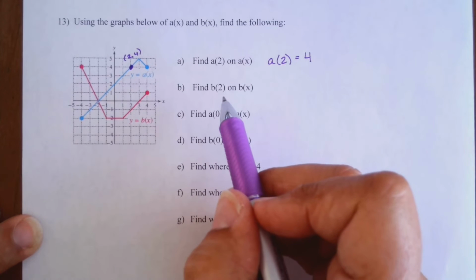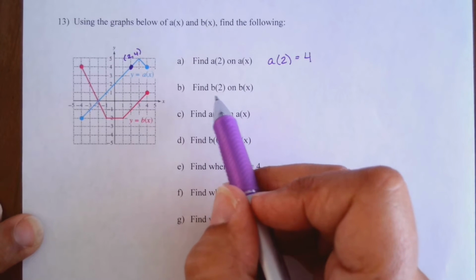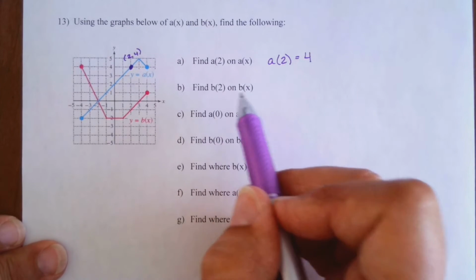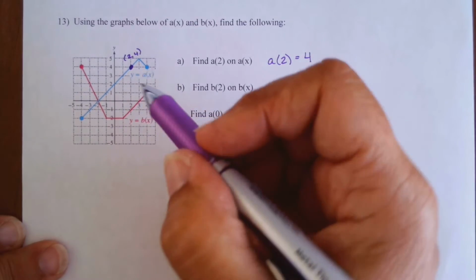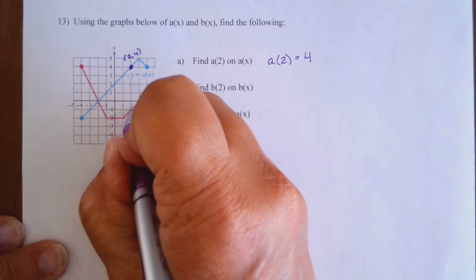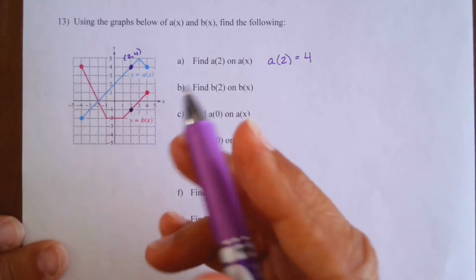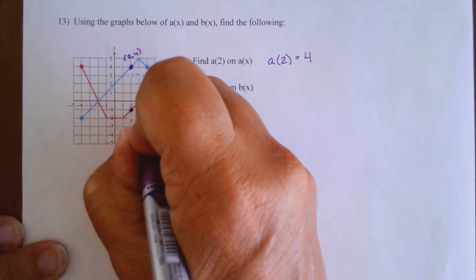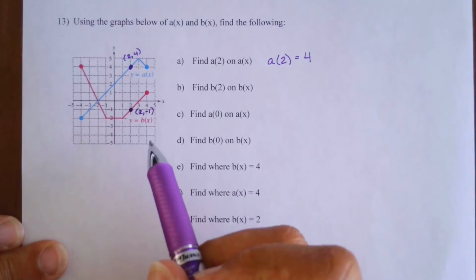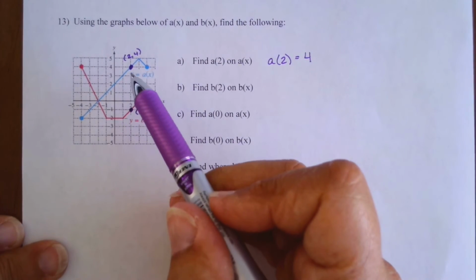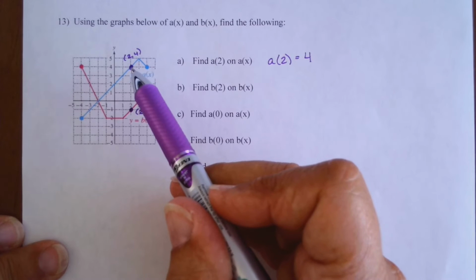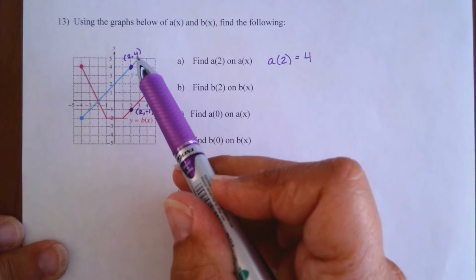All right. Now, it's asking you to find B of 2 on function B of x. Well, I'm still at 2, but if I go to function B at 2, I'm at this point now, which is the point 2, -1. So on the blue graph, which is function A, my value for y when x was 2 is 4.